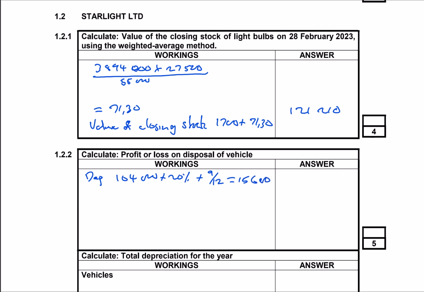So that means carrying value on date of sale is 104,000 minus 15,600, which gives you a carrying value of 88,400. Right, how much was it sold for?